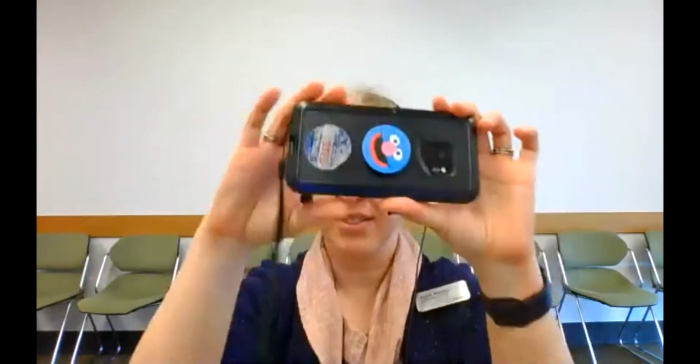You just want to be careful about the weight. Because if your phone with case and everything else is pretty heavy, you do want to make sure you get a tripod that can handle the weight of your phone and case.